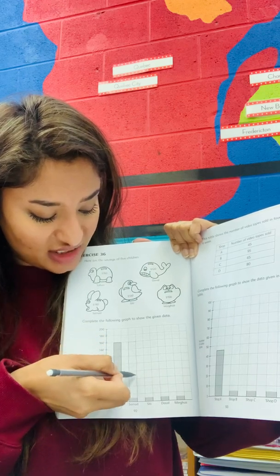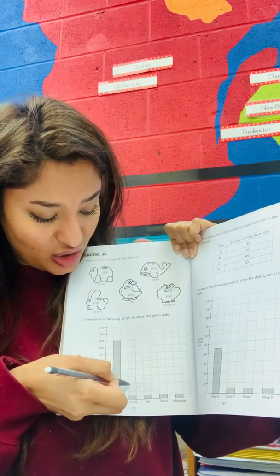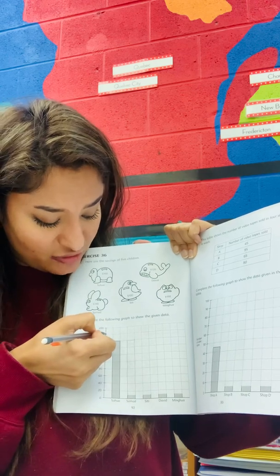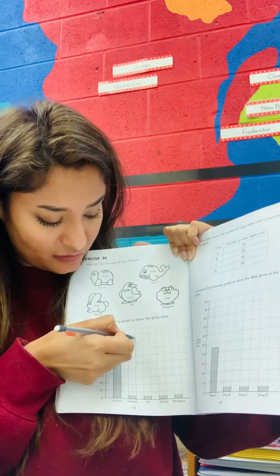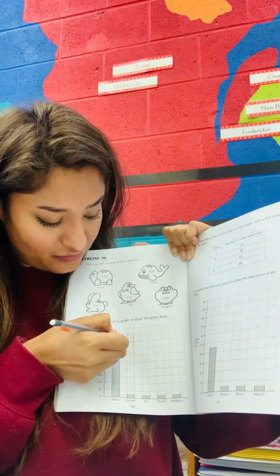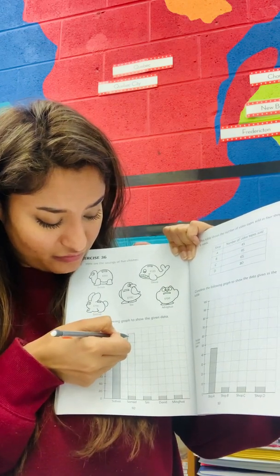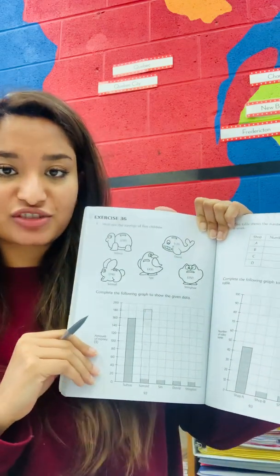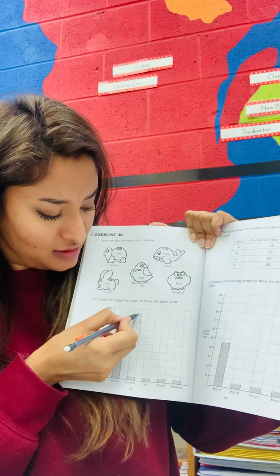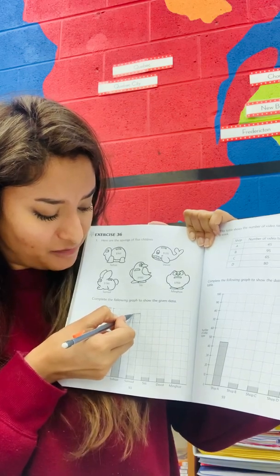To show that he saved 190. I drew it wrong. So I'm going to go up a bit right here. There we go. That is Smud's graph. I hope you can see it on the screen.